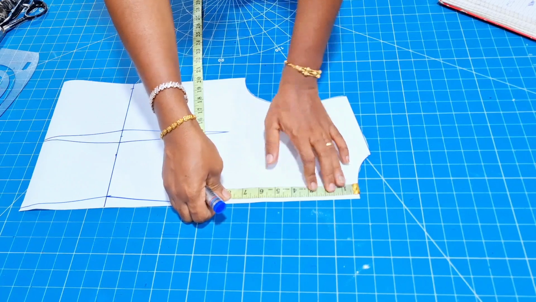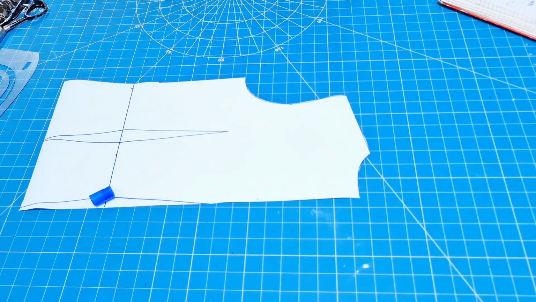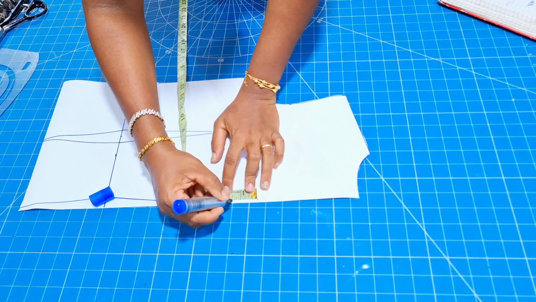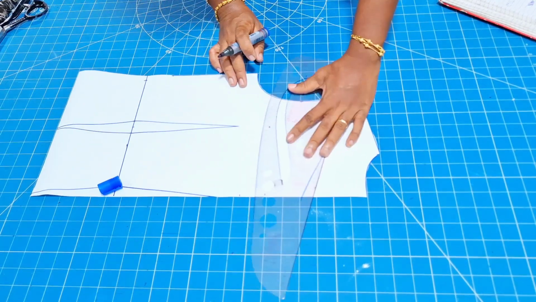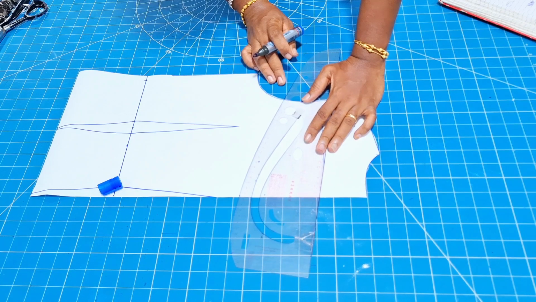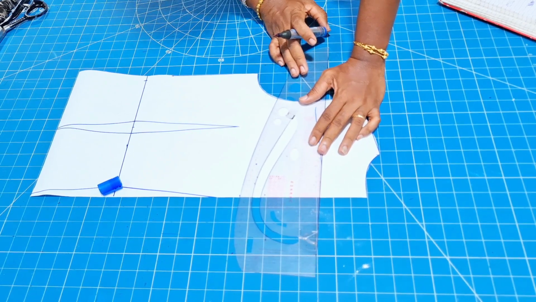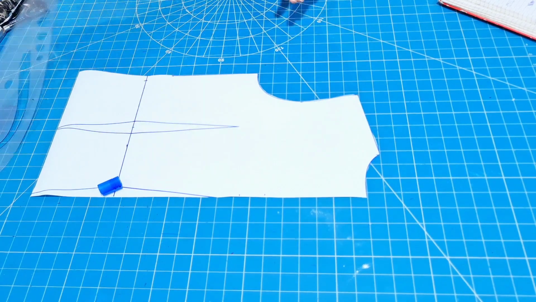So what I'm doing here is to know what the neckline drop is like. I finally decided to drop it by 6. Okay, you know it's dropped by 1 inch already from the basic. I dropped it further by 6. Okay, so I am trying to just take a yoke styling here.